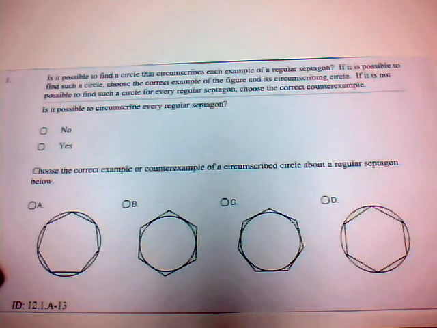One of them is this: is it possible to find a circle that circumscribes each example of a regular septagon? A septagon is another word for the heptagon, which represents a polygon that has 7 sides. If it is possible to find such a circle, choose the correct example of the figure and its circumscribing circle. If it is not possible to find such a circle for every regular septagon, choose the correct counterexample. So if there's a counterexample, you want to find the one that doesn't fit this particular situation.